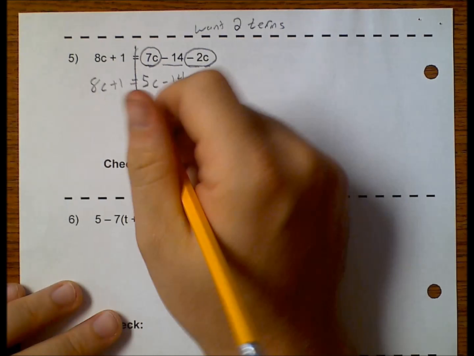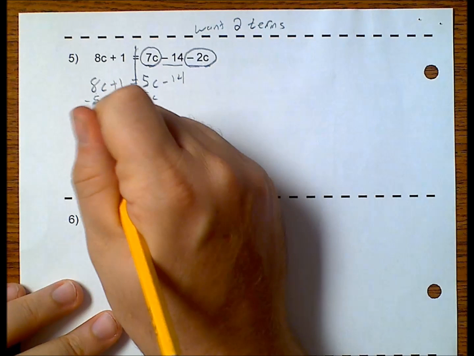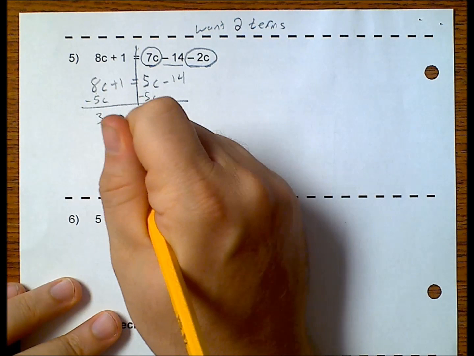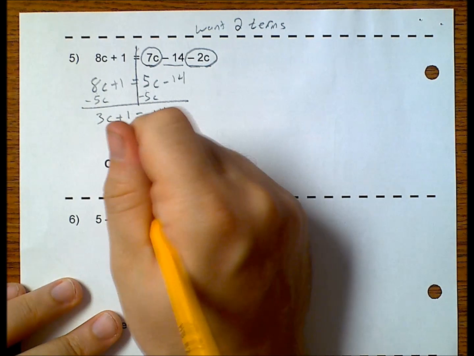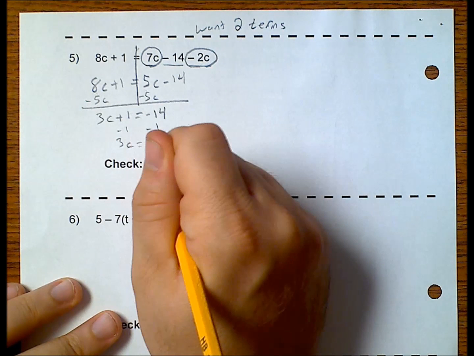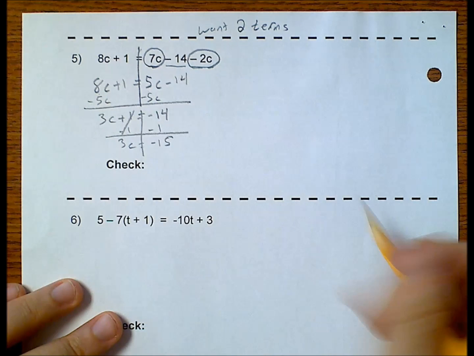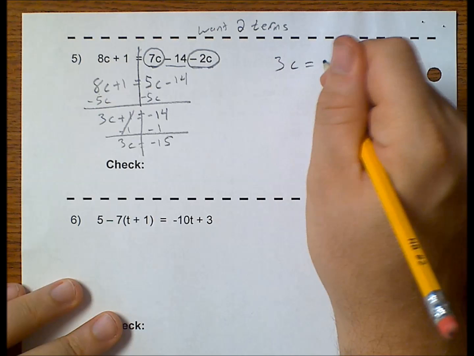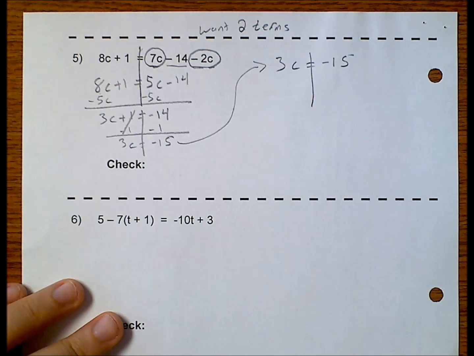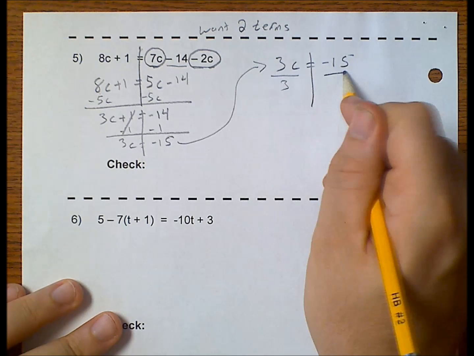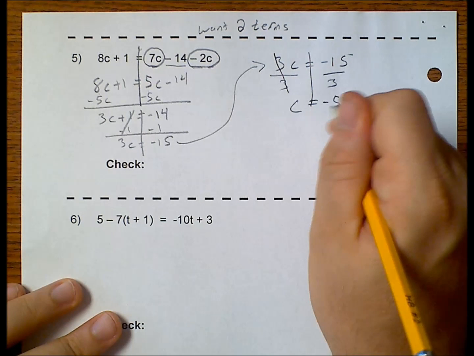Now I go ahead and work this out. 5 is smaller than 8, so I'm going to subtract 5c from both sides. That gives me 3c plus 1 equals a negative 14. When I subtract 1, I get that 3c equals a negative 15. And I've run out of room, so I'm just going to go ahead and copy this over here and continue working. I've got one more step. That would be to divide this 3 so that c equals a negative 5.